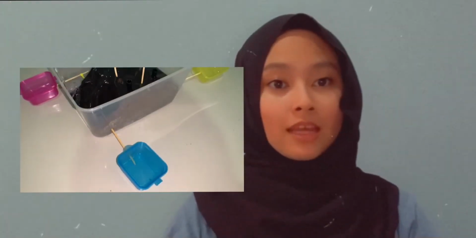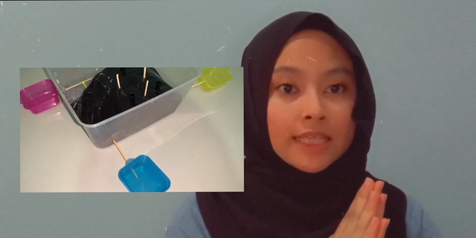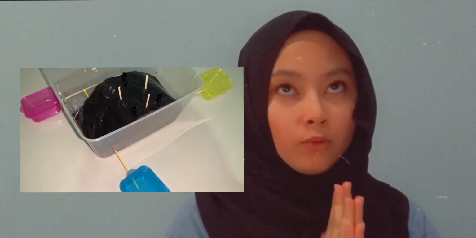So in the next part of this video, I will show you the model that I've built, and I will explain each component of the model and also what it is about. So what you're seeing on screen now is the whole look of my model.